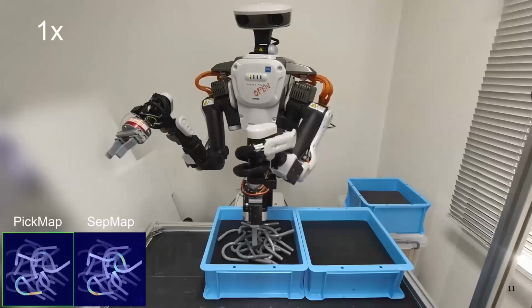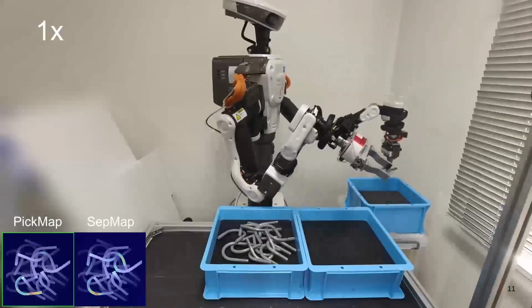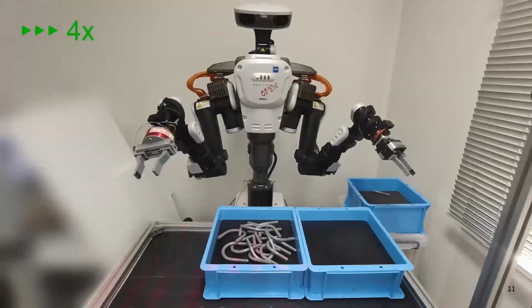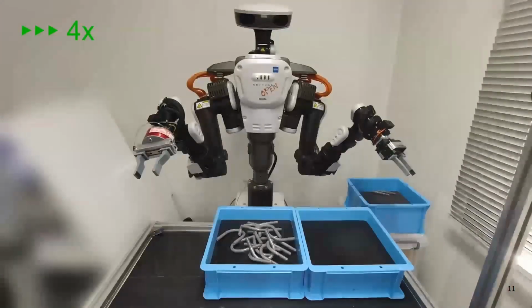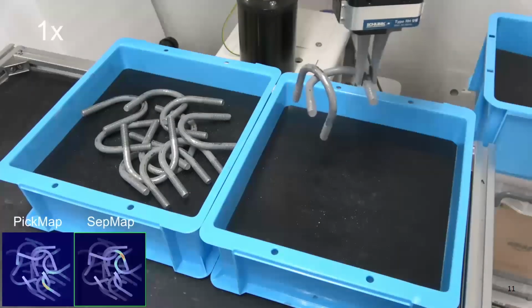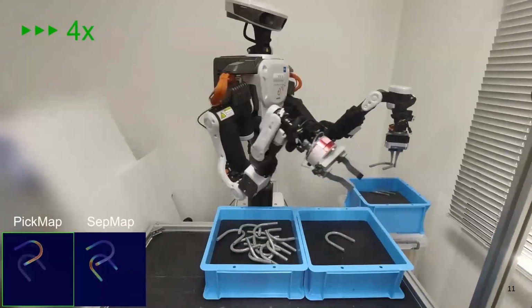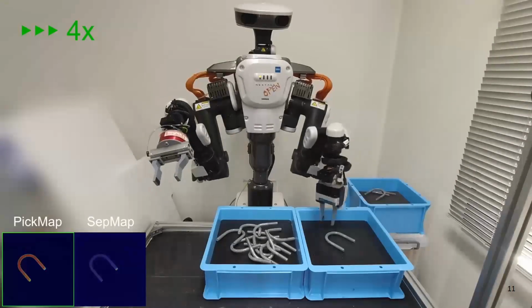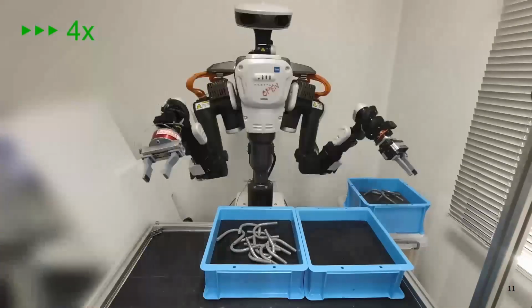So this is the experimental result. First, we predict the isolated object. Then, if an isolated object is found, we directly grasp the designated part. But in this case, there is no isolated part, so it is put into the temporary bin. In this case, the entanglement was automatically solved.